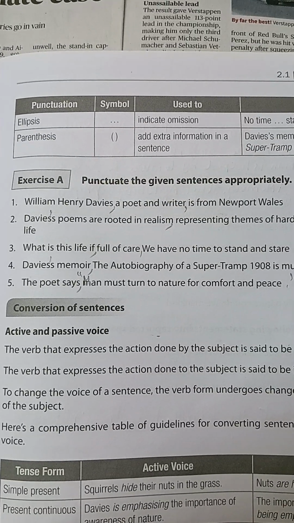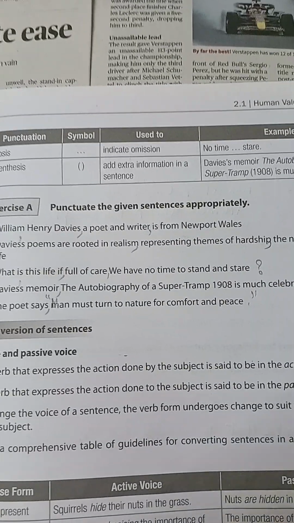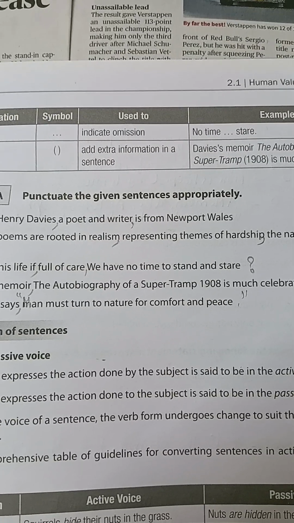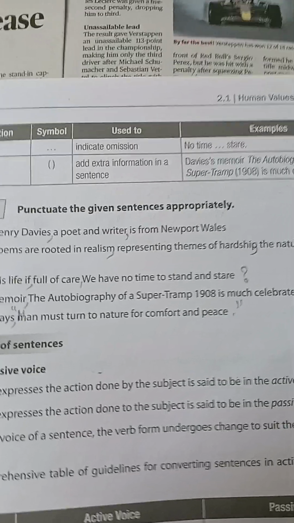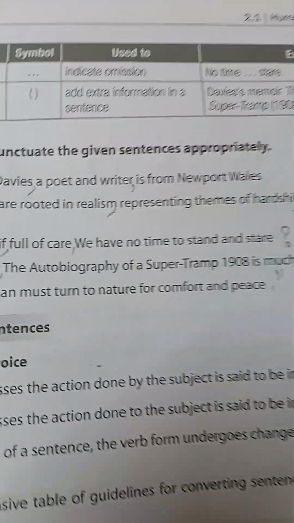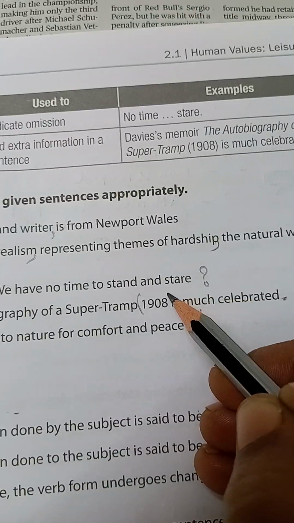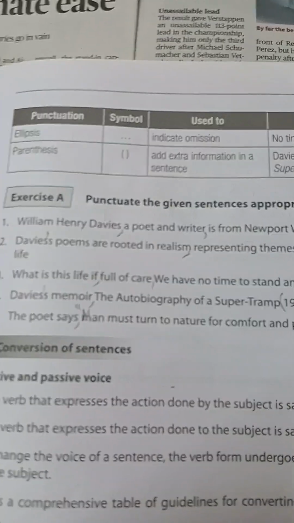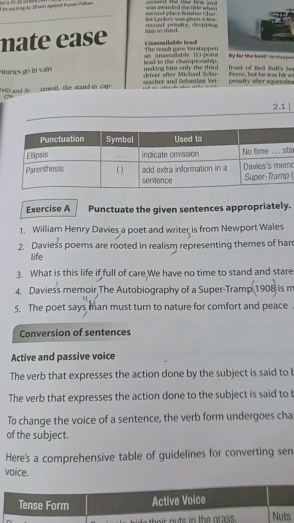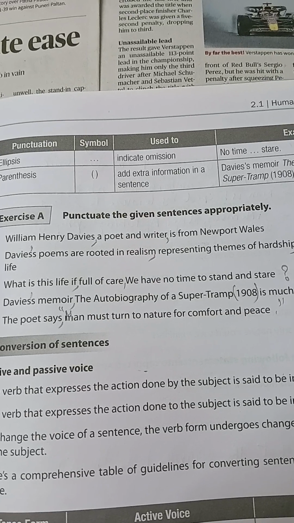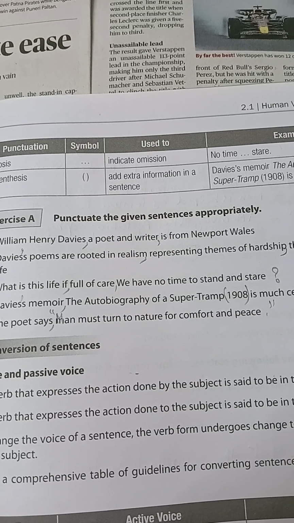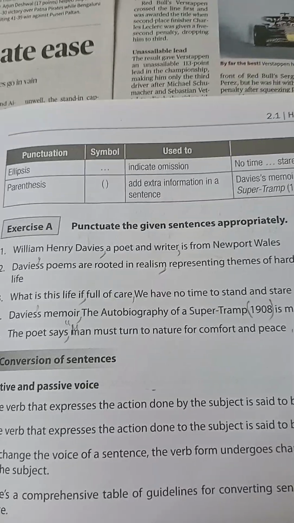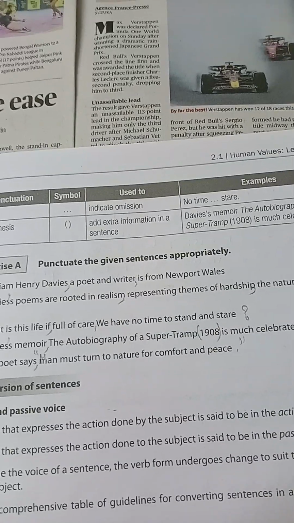Davis's is again an apostrophe, memoir, and then the autobiography of a super tramp, one hyphenation you should use, it's already given. It is 1908. The parenthesis is missing over here. I'll just put up the parenthesis here, so you could see this 1908. You should use a parenthesis, okay. And the next one is the same thing. The poet says, this is a direct speech, so you should know how to write a direct speech. The poet says, comma, quotation marks, man must turn to nature for comfort and peace. That is how you should make your open quotes and your close quotes, and man must be in capital letter, okay. So that's your exercise A.